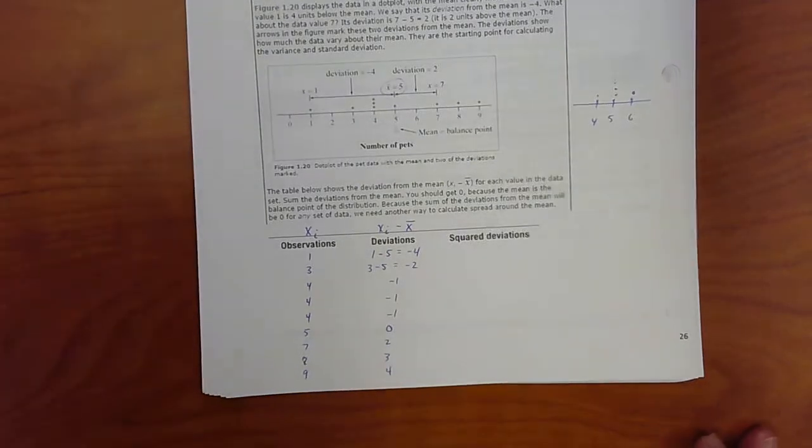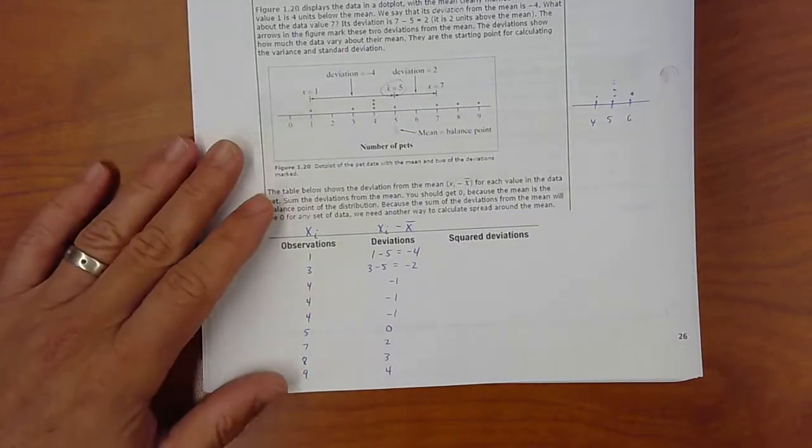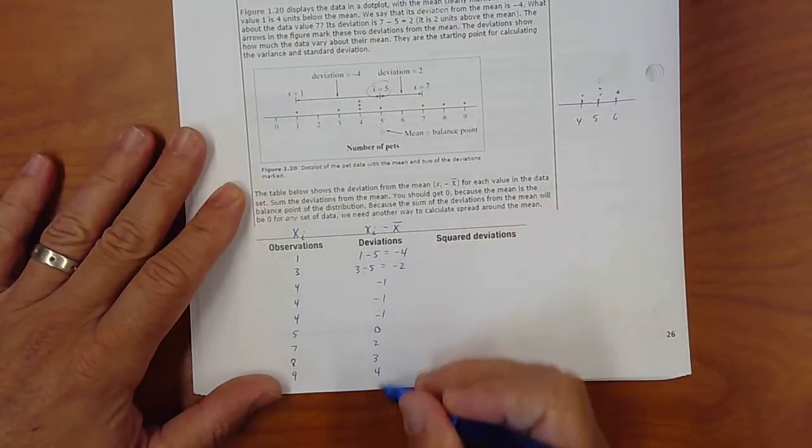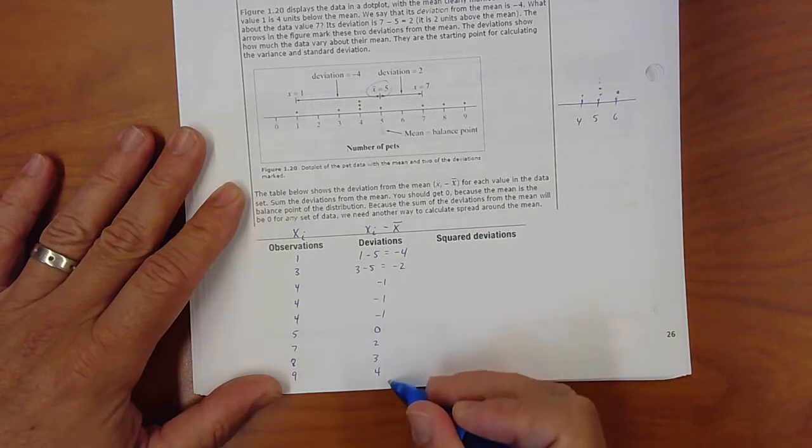All right, now to get the typical deviation, if we just added these up and divided by 9, these negatives and positives cancel, right?